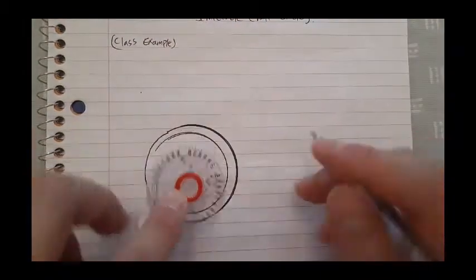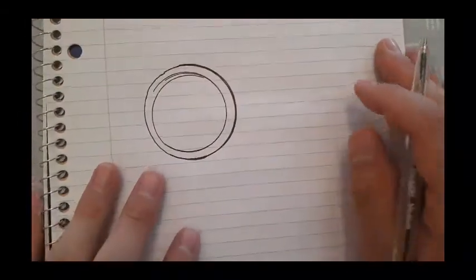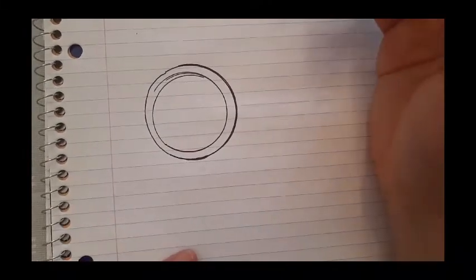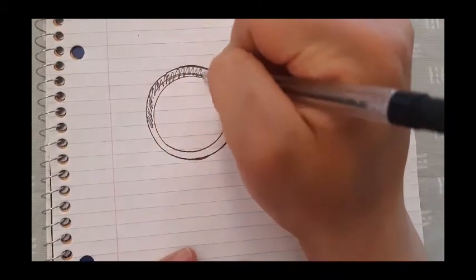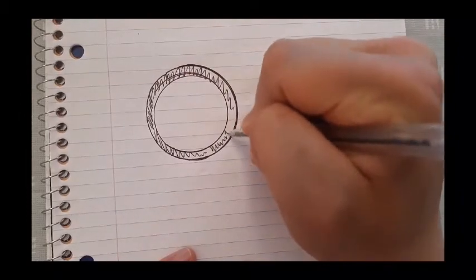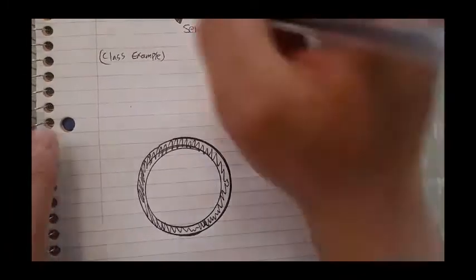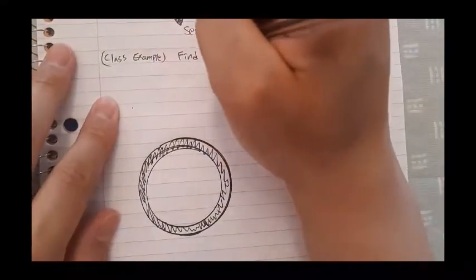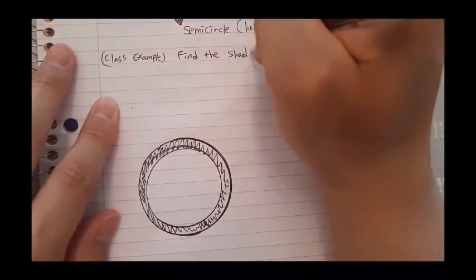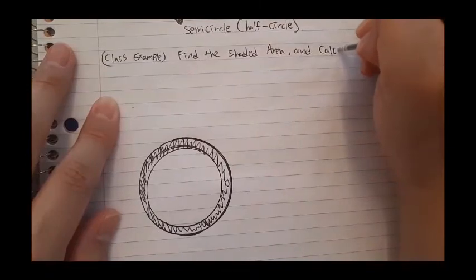Then I'm going to draw the inner circle like that. So imagine this is a cross section of a pipe, like a copper pipe, something like that. The question is asking, find out the area that is shaded, and calculate.